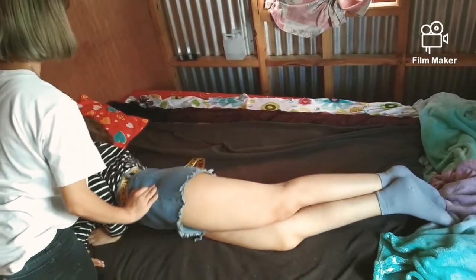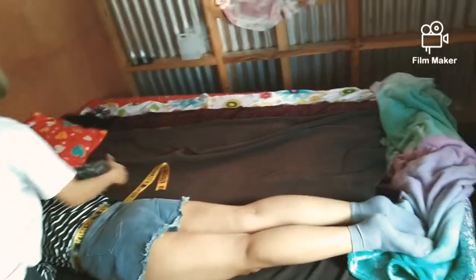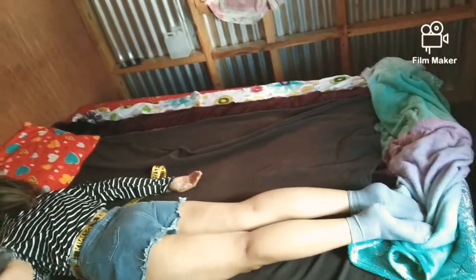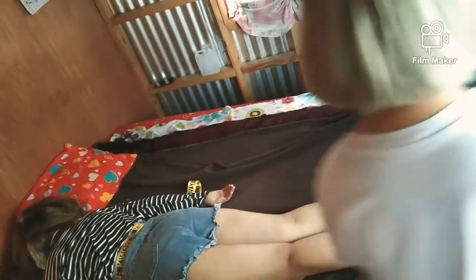And then the other hand. Okay, the patient is here. This side of the patient. So this is the prone positioning.